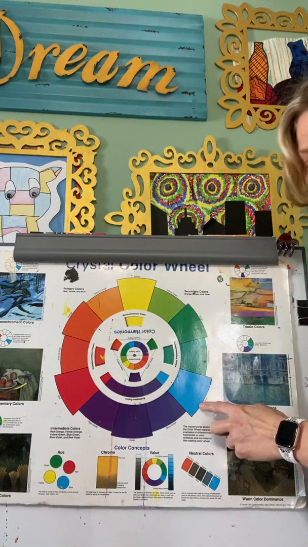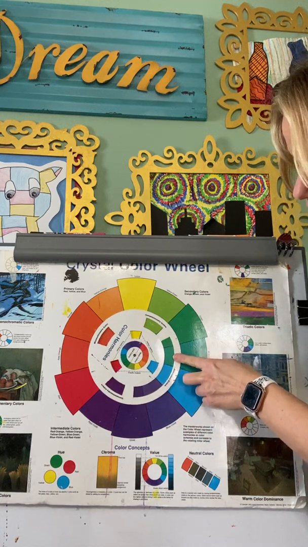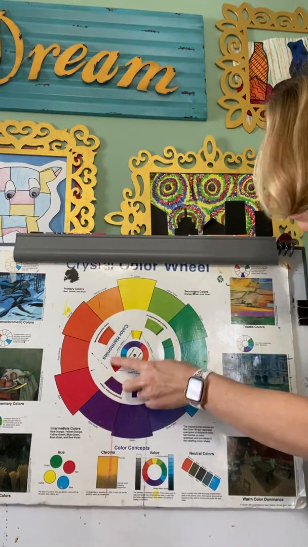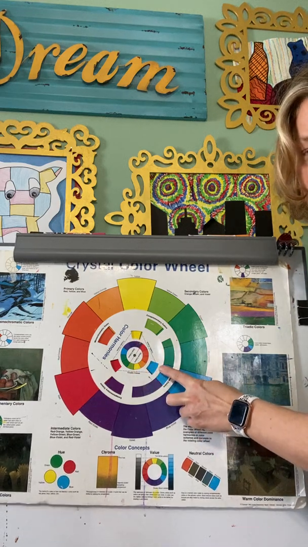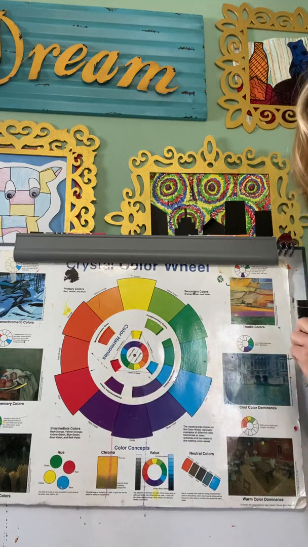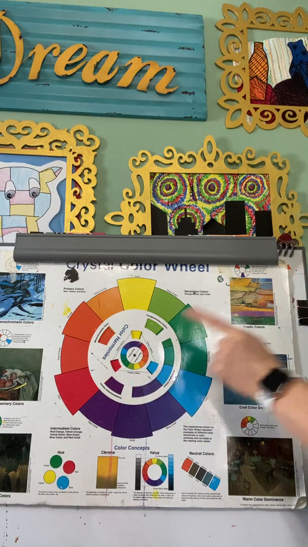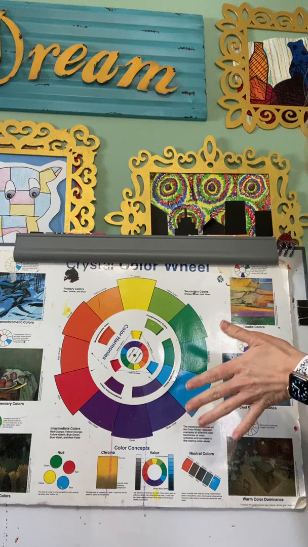And the color wheel is based off the three primary colors. So red, yellow, and blue. These are the primary colors. And I'm pointing at these little spaces right here. So that gives us a little window that says primary. So the primary colors are very important for color theory because these are the colors that are used to make all the other colors, okay?